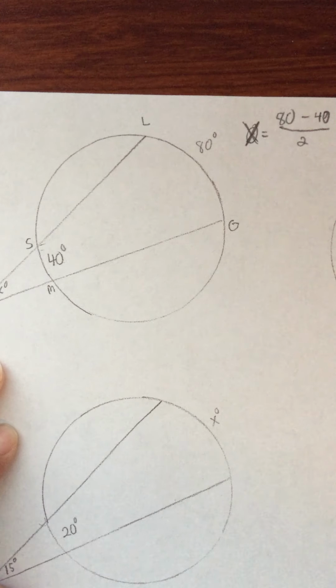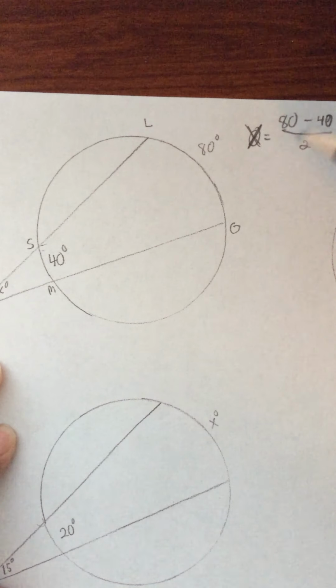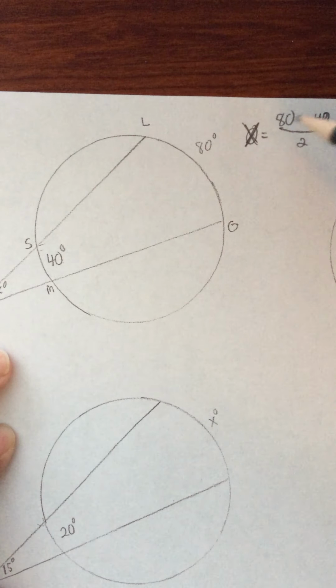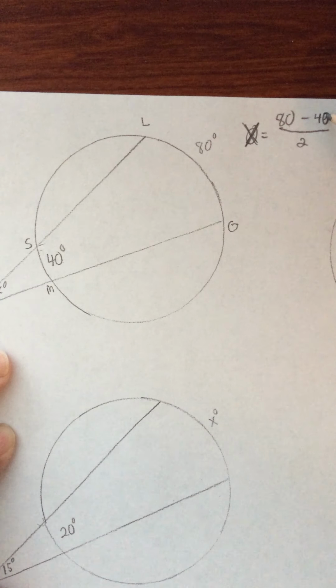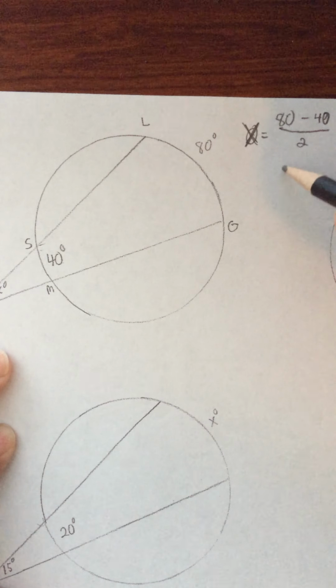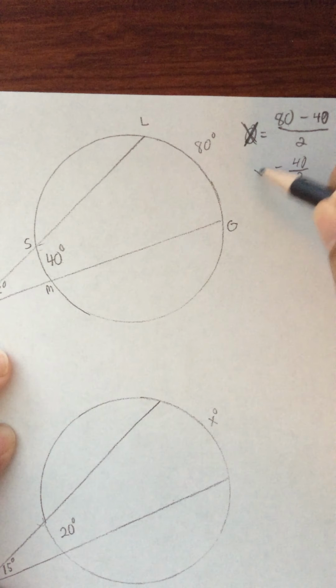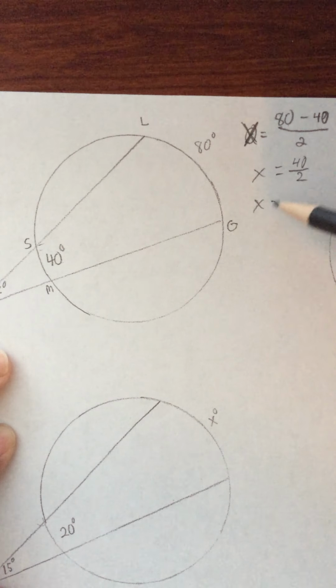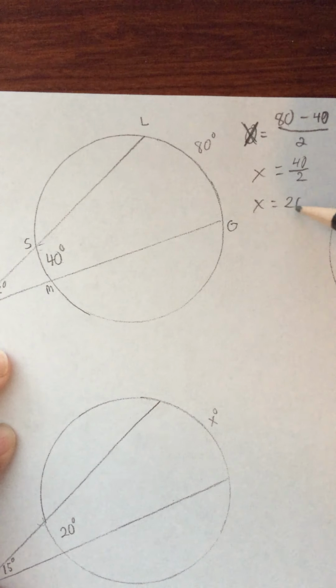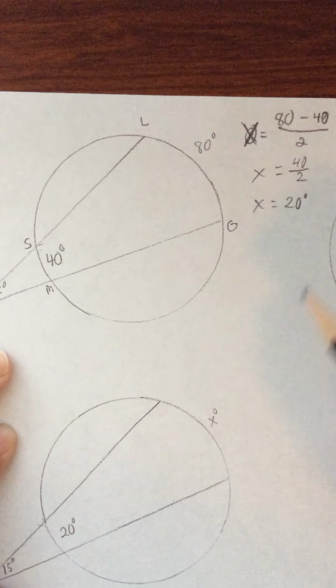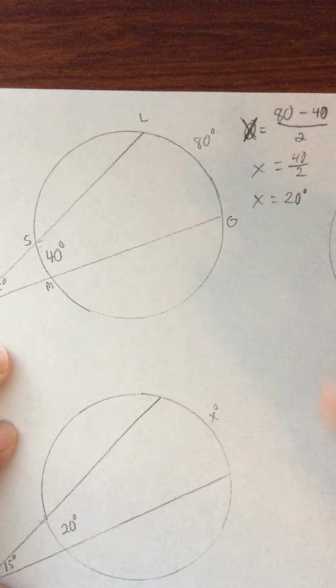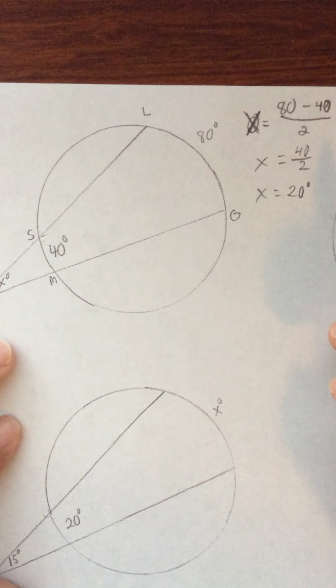Okay? So if we look at this, we got 80 minus 40, that's going to equal 40, divided by 2 is going to equal x, and then x is going to equal 20. So our answer is going to be 20 degrees. Alright, so that's one type of question that we're going to ask.